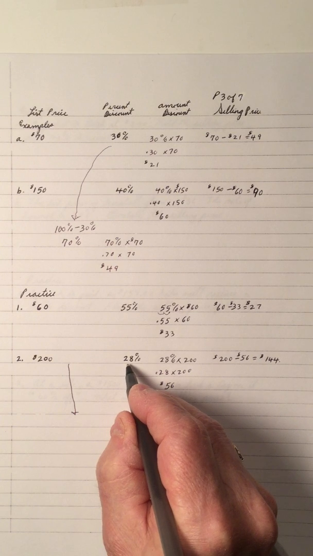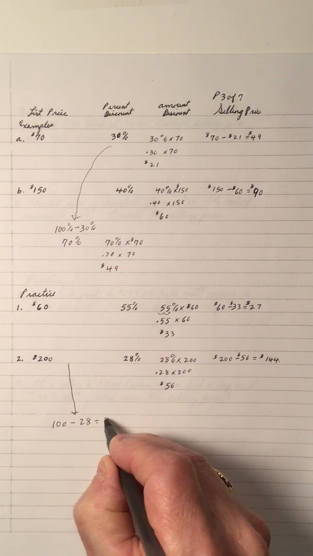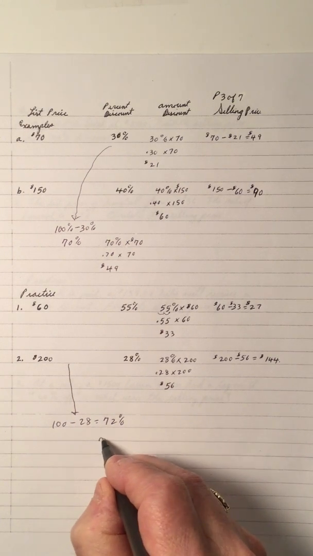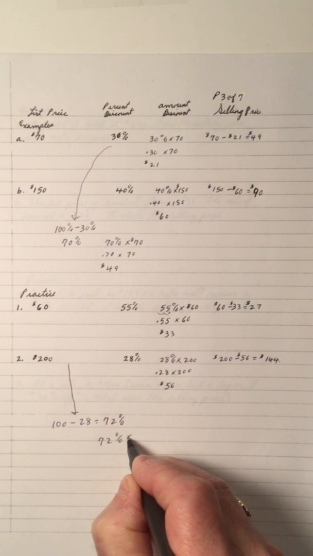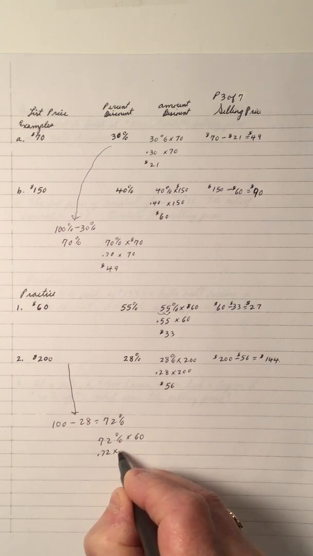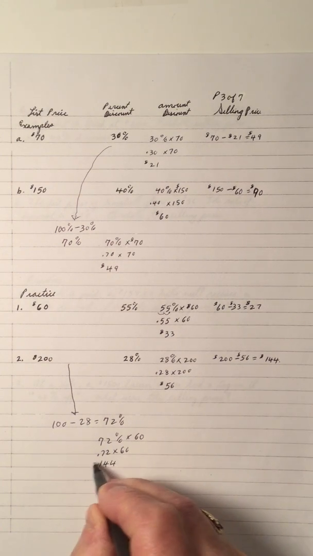If I got 28% discount, that means I'm going to have to pay 72% of the price. So 72% times the $60 is decimal 72 times the 60, and that will give you your 144 right away.